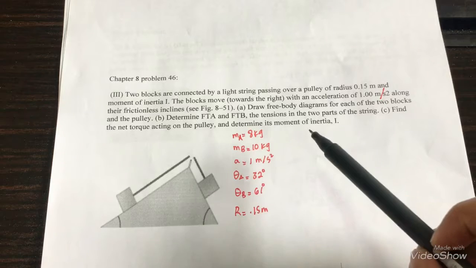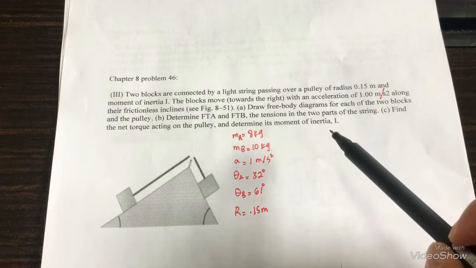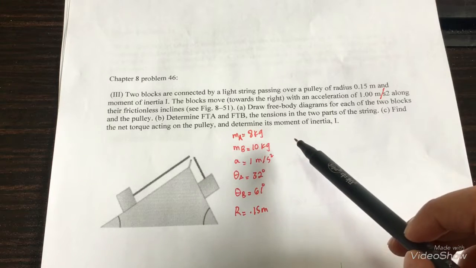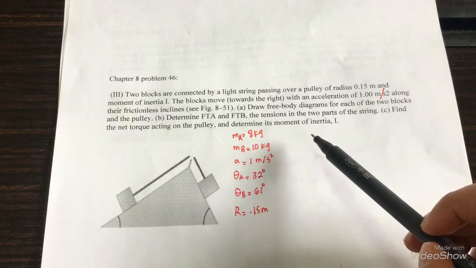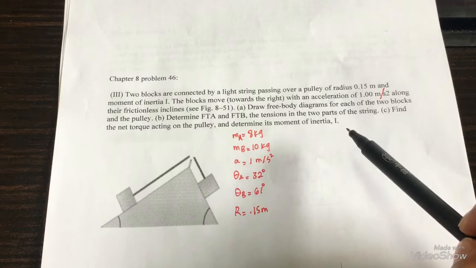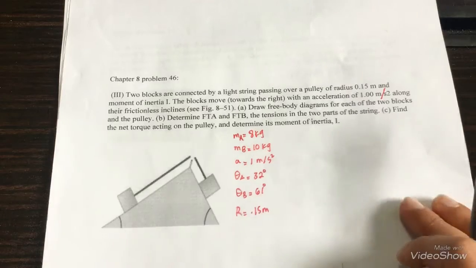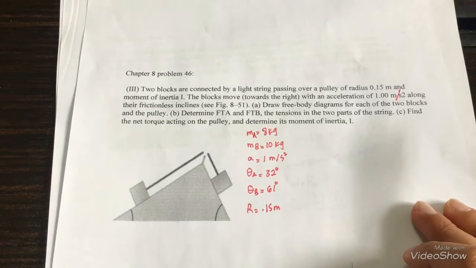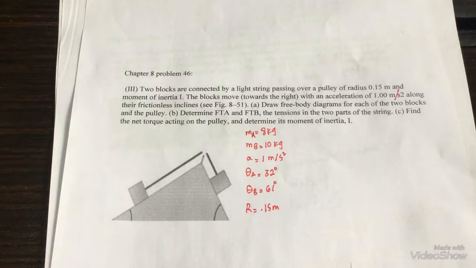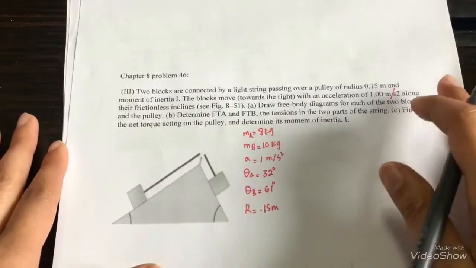And the third thing, they need the net torque. And the last thing, they want us to determine moment of inertia. So we are going to start with the first part, which is the free body diagram, which is easy to draw if we know how to draw.